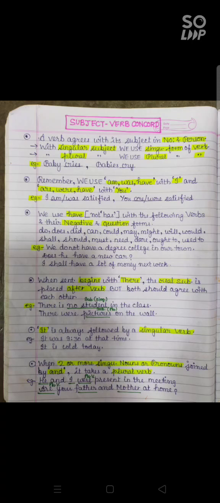Moving towards the third one, we use have, not has. I repeat, we use have, not has, with the following verbs in the negative and their question forms. And what are those following verbs? Those verbs are do, does, did, can, could, may, might, will, would, shall, should, must, need, dare, ought to, used to.